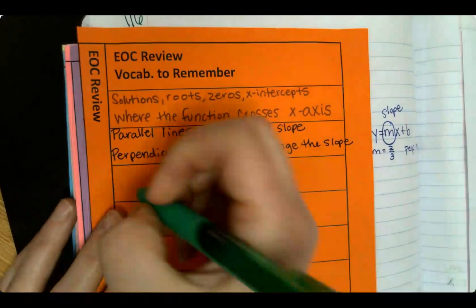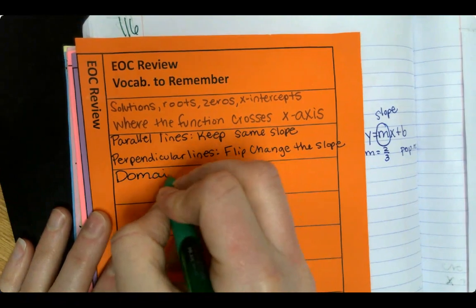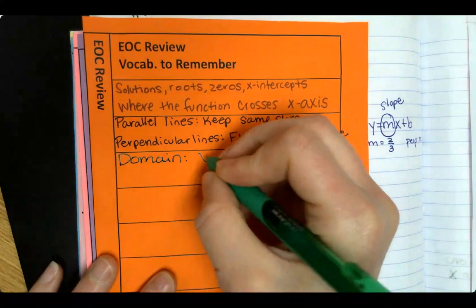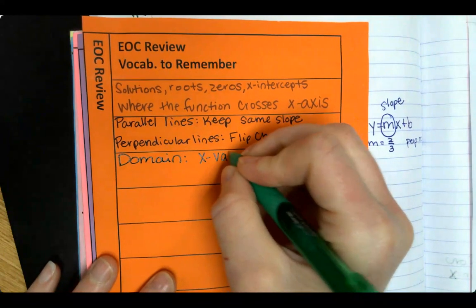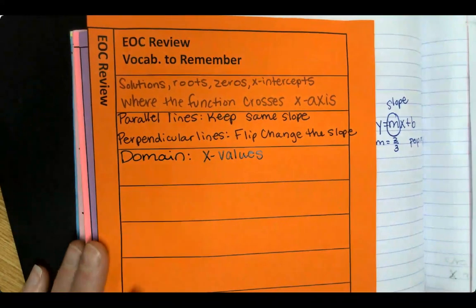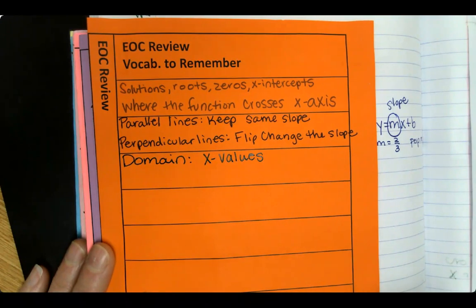So the next term is domain. Domain is your X values. So you can look at the X-axis to determine what the X values are.